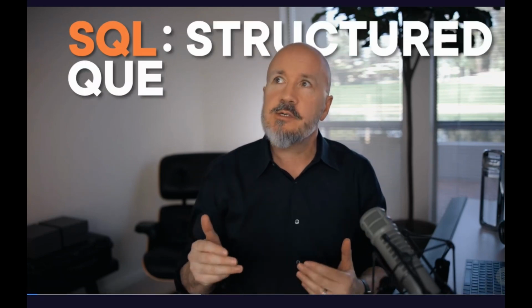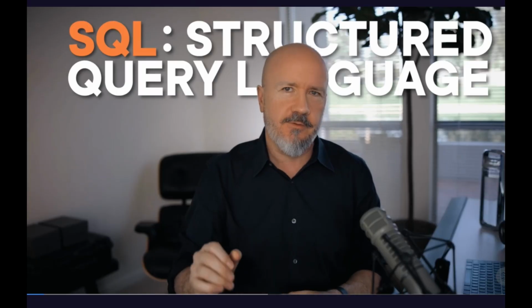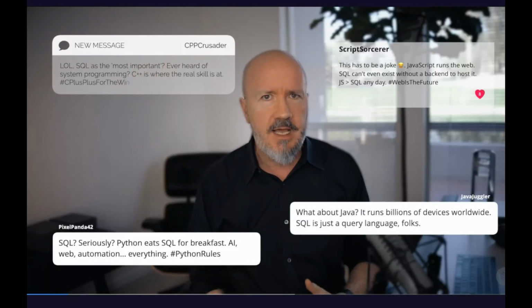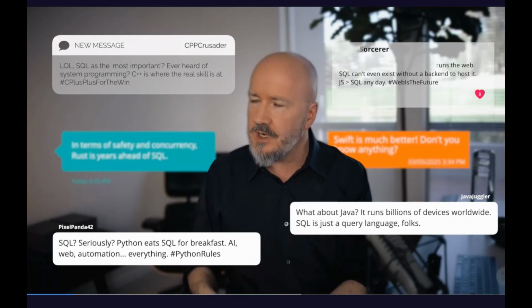SQL, Structured Query Language. This is the most important, most useful computer language to know. Yeah, okay, those are fighting words. I've just annoyed a whole bunch of people on the internet who'll be complaining, how can you say SQL is the most important? What about Python? Or what about Java? Or what about C++? Or Swift? Or C Sharp? Or Kotlin? Or Rust? And okay, those languages are all great, but SQL is different.